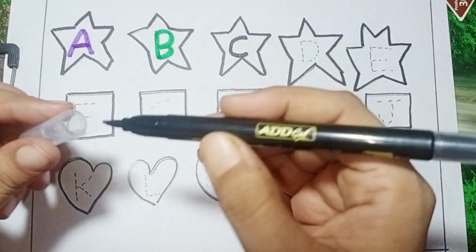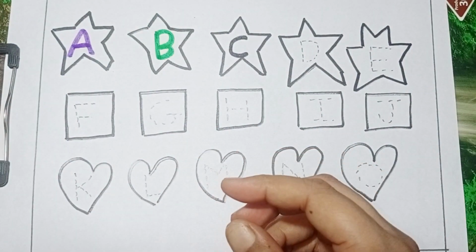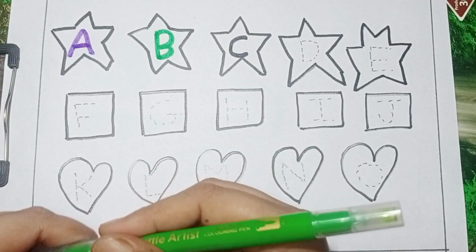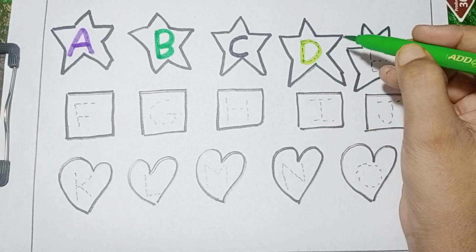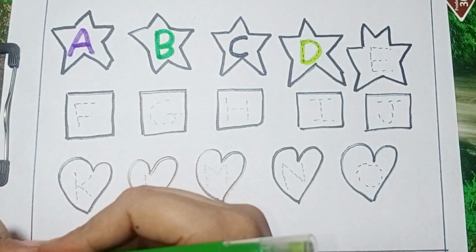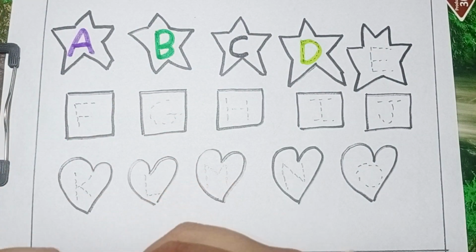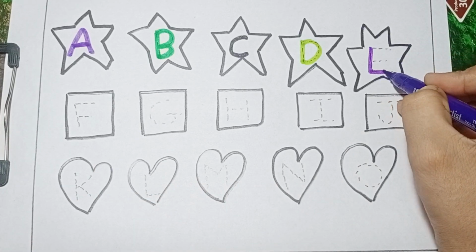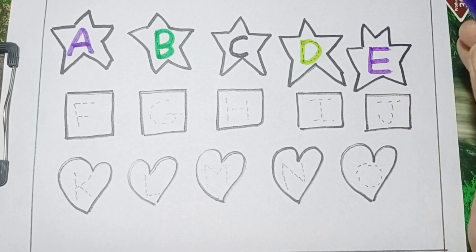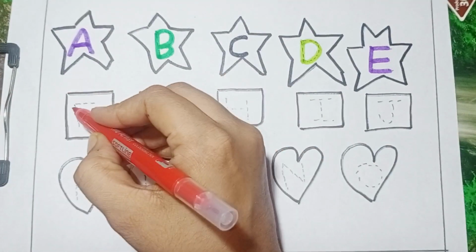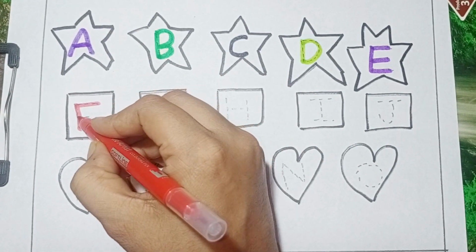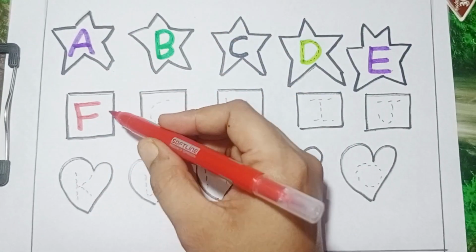C for candy. D for dog. Shape star. E for elephant. F for fruit. Shape square.